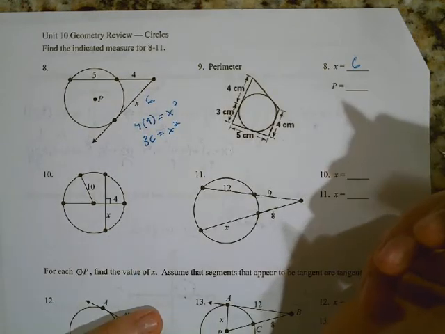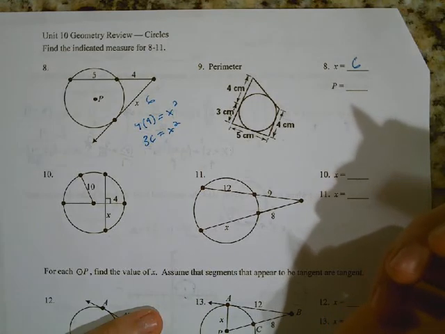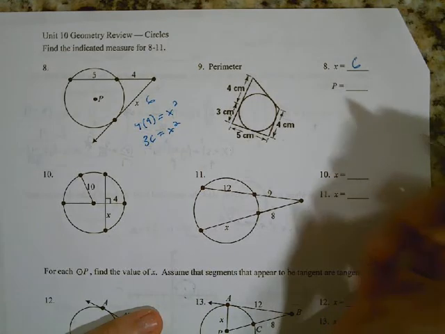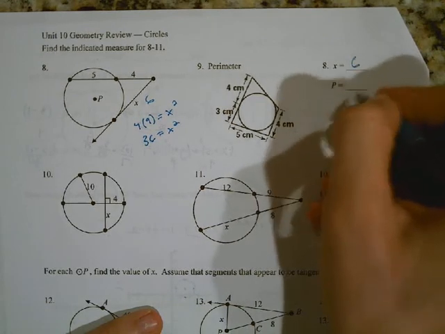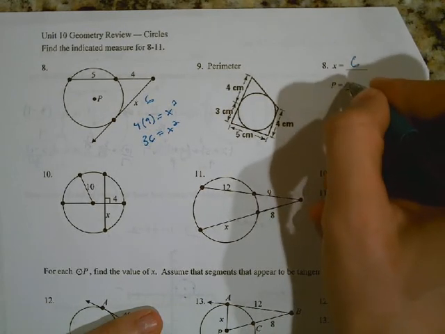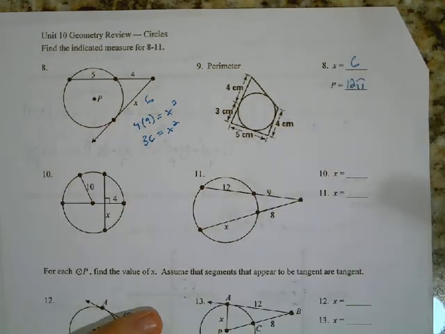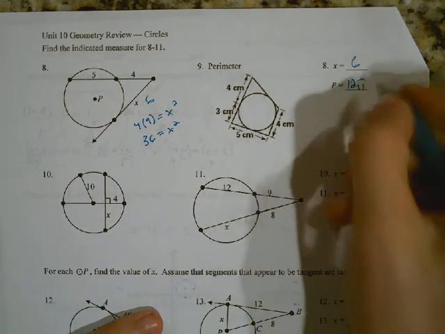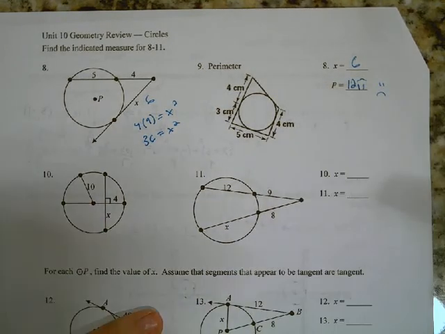And then P, well, I'm not sure what they're wanting for P. I'm going to say perimeter. Perimeter of the circle is just 2 pi r, so 12 pi for circle P. Not sure on that one.